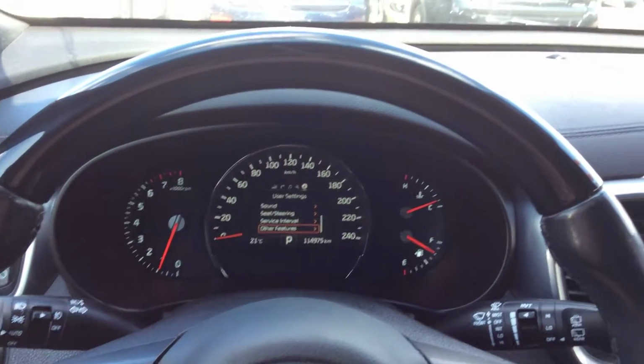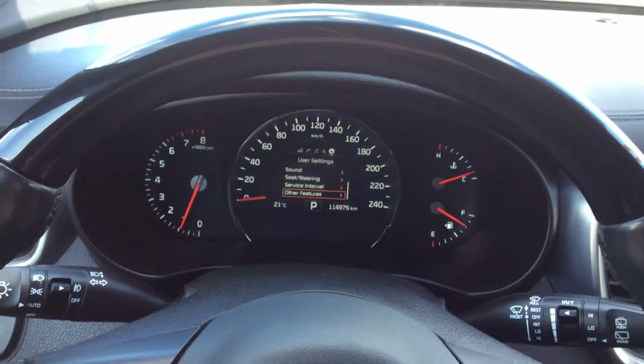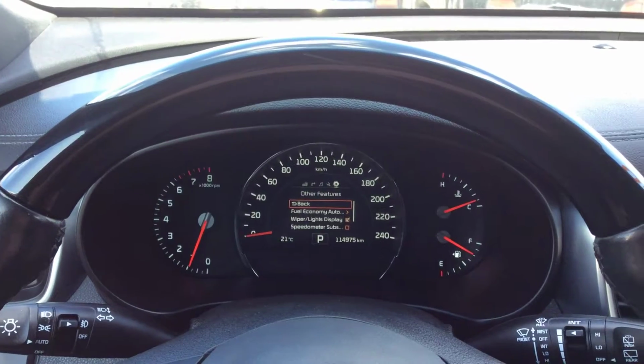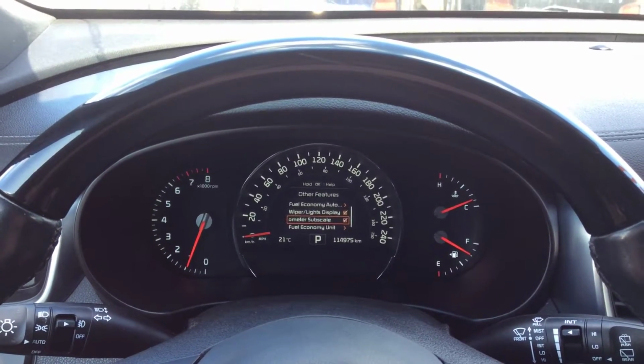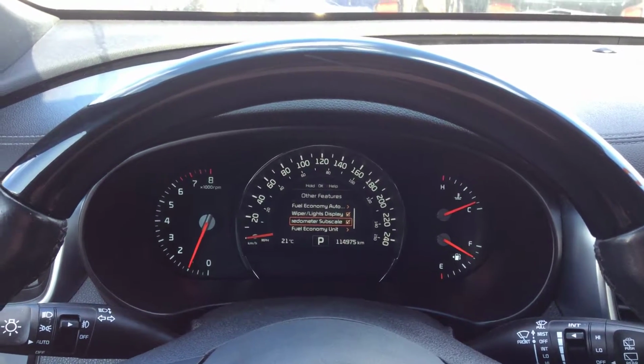So going into user settings, you want to go into other features, and then down here where it says speedometer subscale, you click that one, and there you go. It adds the miles per hour to the speedometer for you.